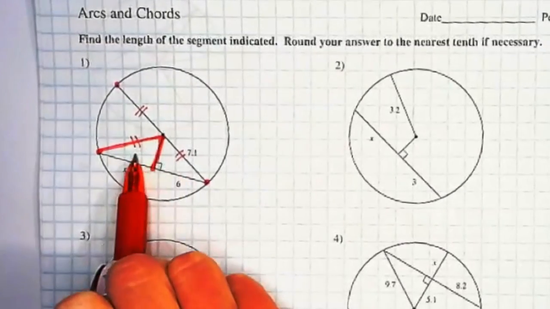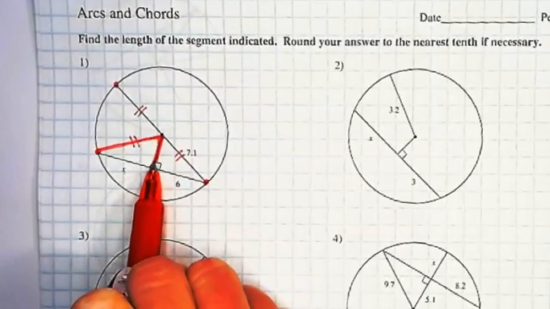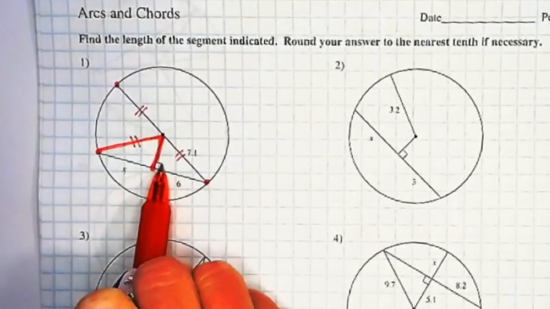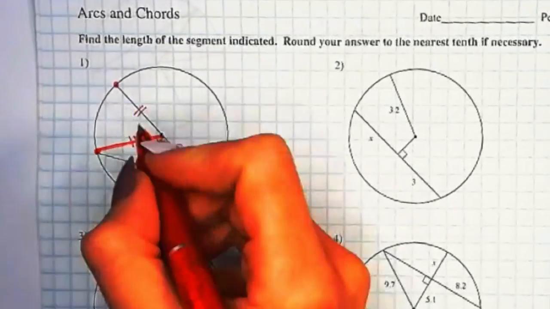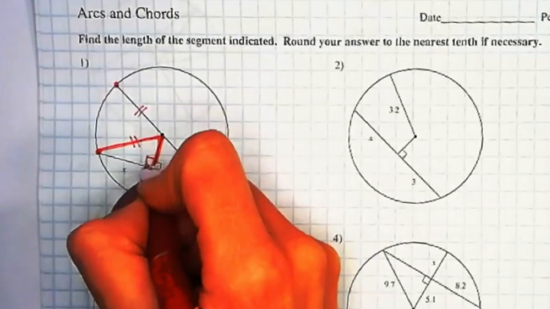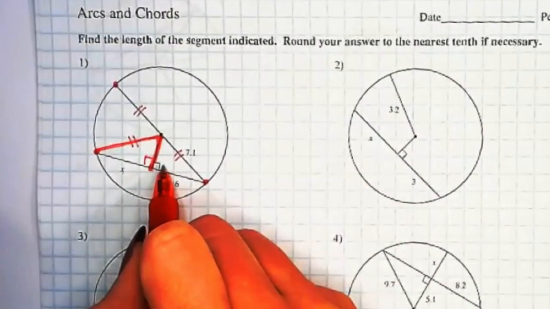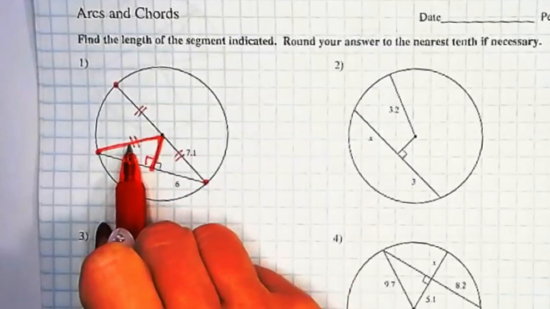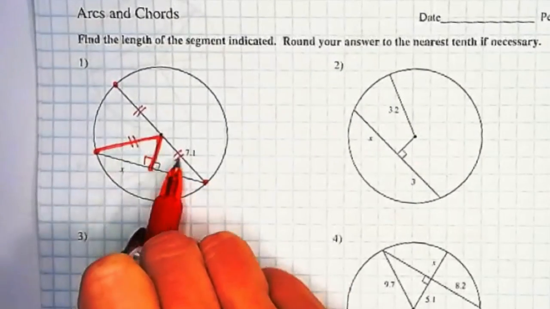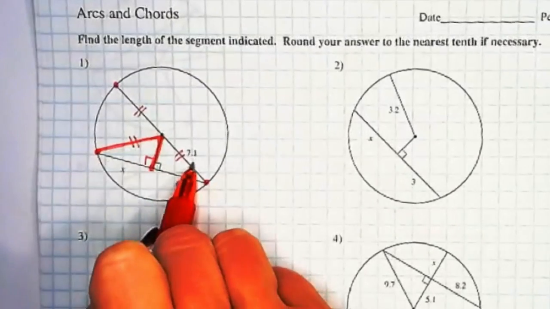Then we'll have two triangles. If we have that it's perpendicular right over here, a right angle, it's also perpendicular right there. Since this is a right triangle and another right triangle, we have congruent hypotenuses.